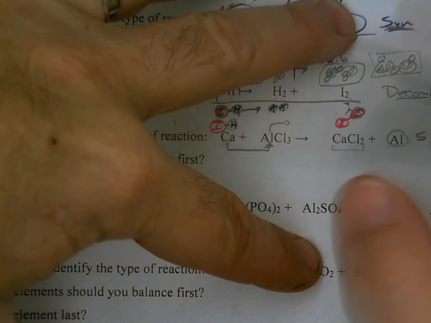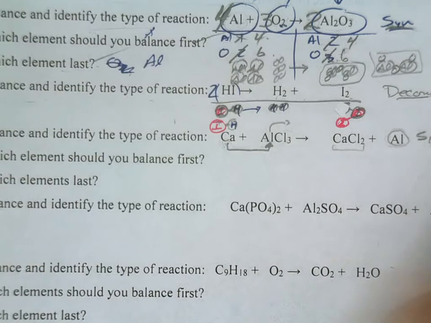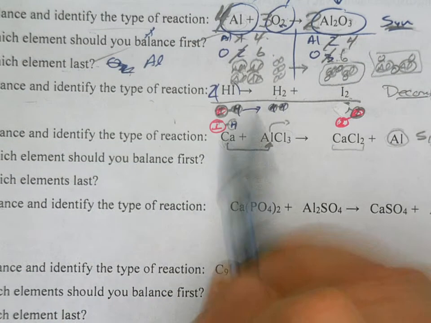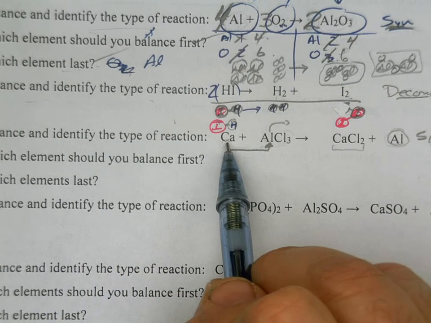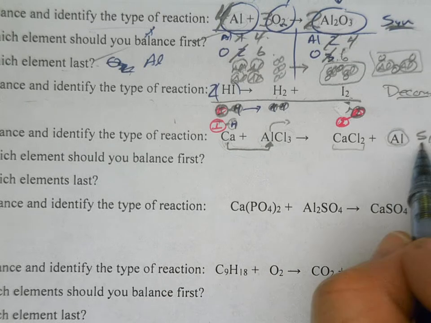Single replacement. And we've got an element and a compound. We're forming a compound and an element. That's one of the ways you can tell a single replacement.